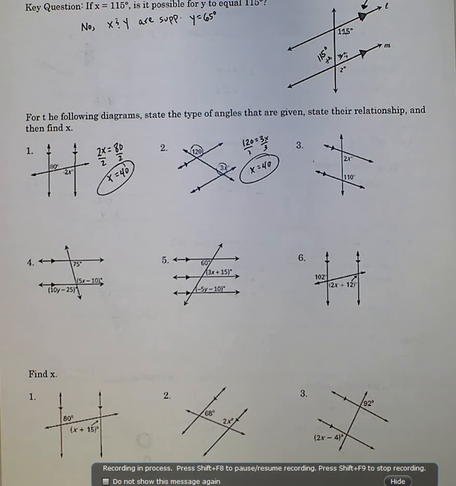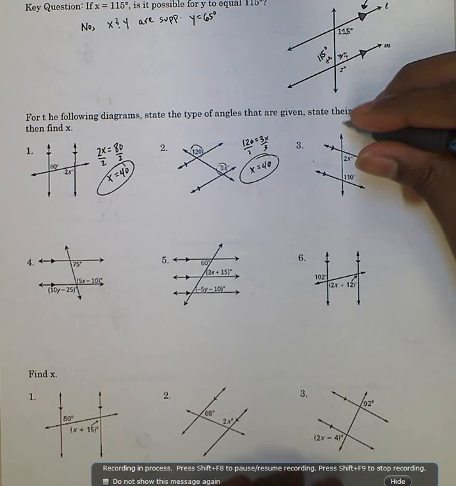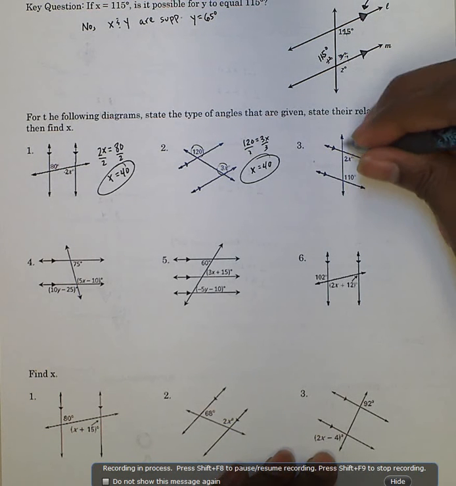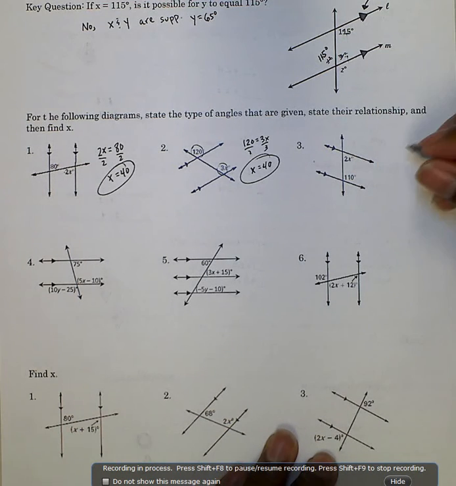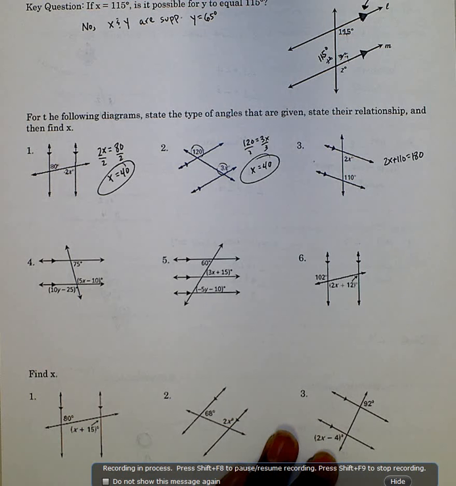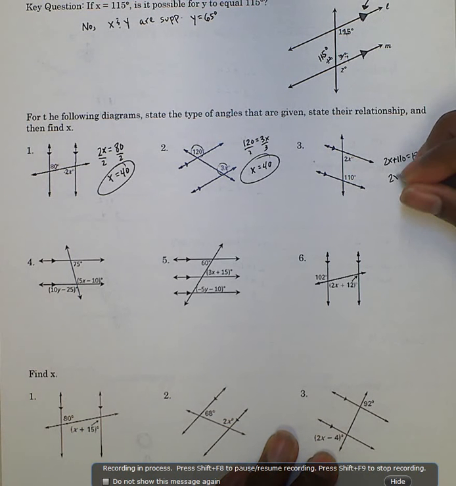Number three, what kind of angles are these? Well, they're inside of our two parallel lines. They're on the same side of our transversal. So they're same side interior angles. Same side interior angles add to 180. So 2x plus 110 should equal 180. Subtract 110 from both sides. 2x should equal 70. Divide by 2. x should equal 35.